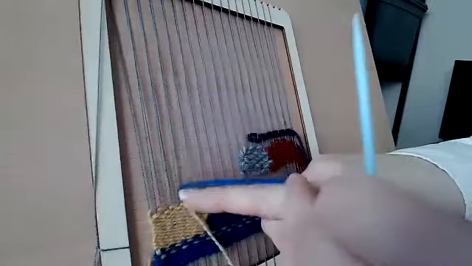Now, you may have the question of how do you add something, say you're running out of thread in the middle and you need to add a new thread. So if you can get it all the way to the side, you can change it there, just like how you started on a new piece in the beginning.